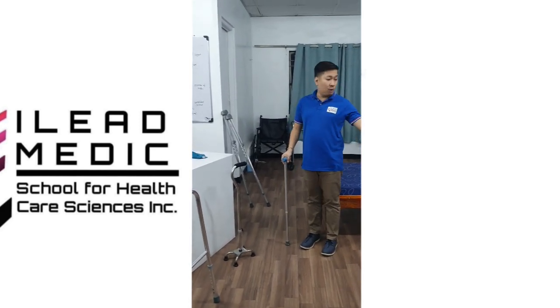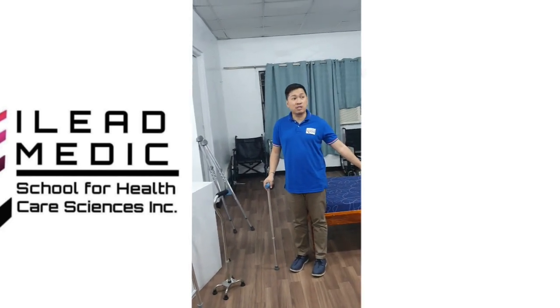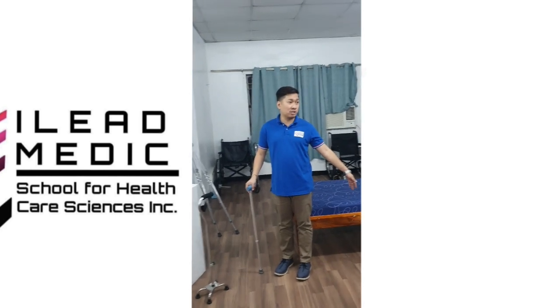Where would you position yourself if you are helping the patient ambulate with cane and crutches? Always position yourself at the weak side of the patient so that if the patient falls, you are always there to catch the patient.